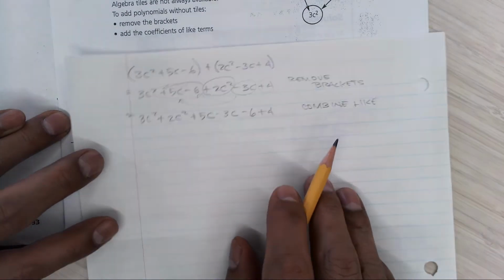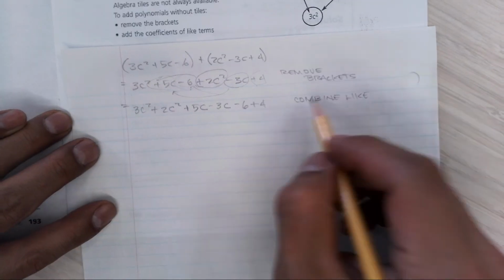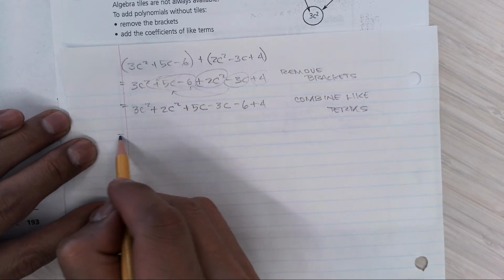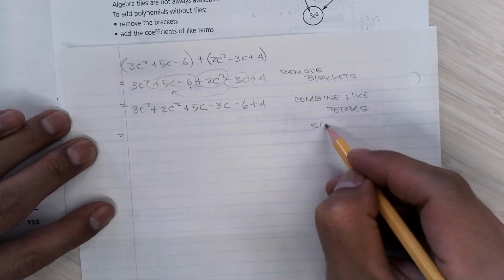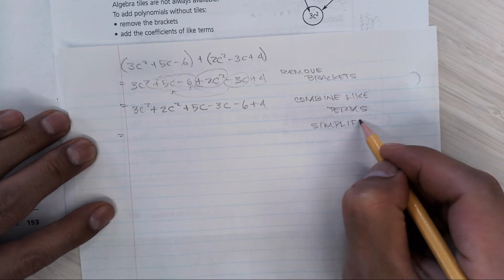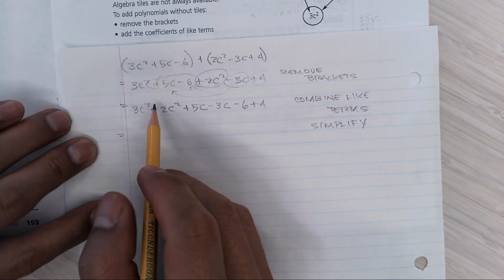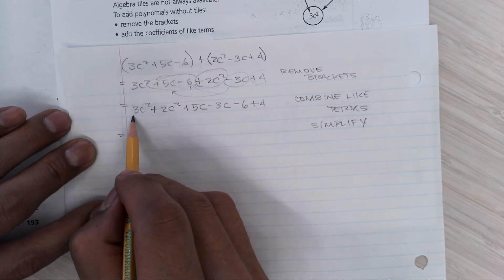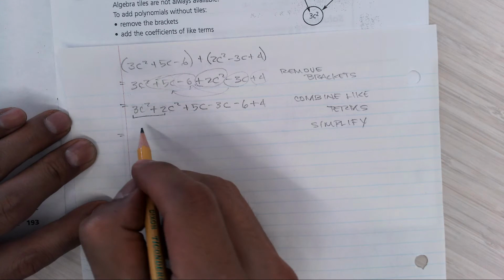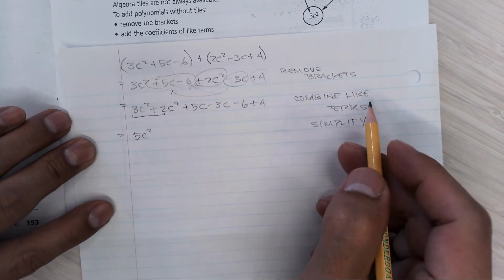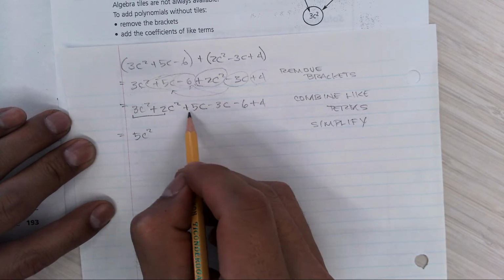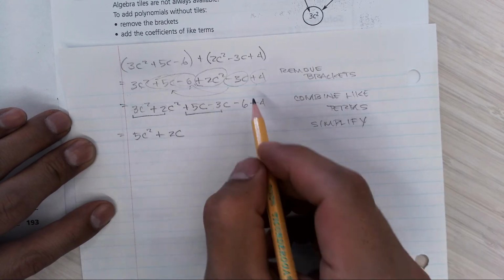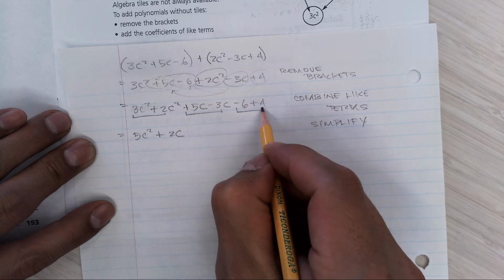And so now my like terms are combined, I can go ahead and simplify. In other words, go ahead and do the math, do the addition, do the subtraction, whatever you need. So this is 3 plus 2. I'm going to have 5c squared. This is like a 5 minus 3. So that's going to end up being 2c. And this is negative 6 versus 4 positives.